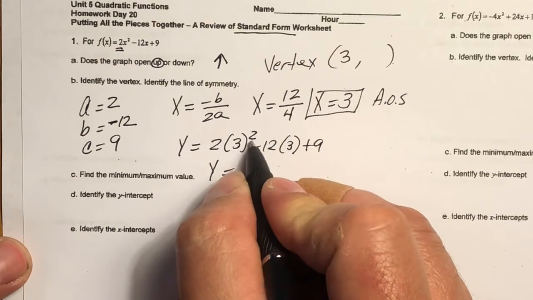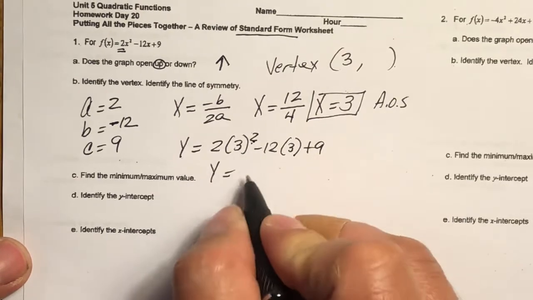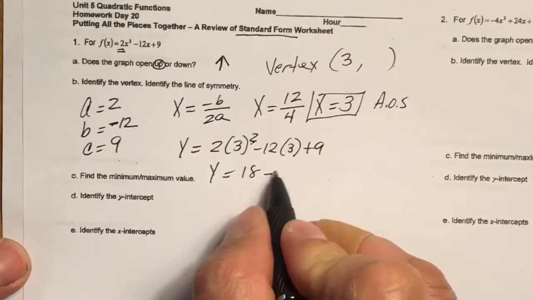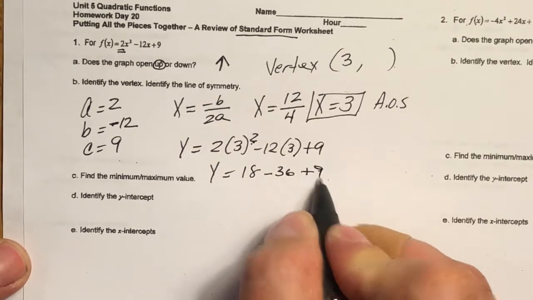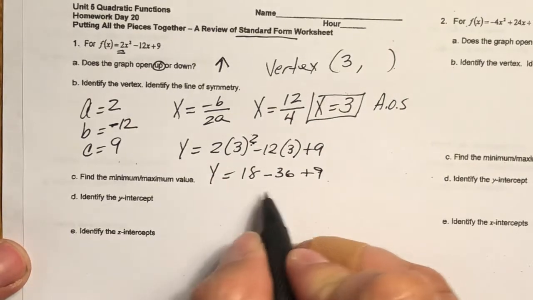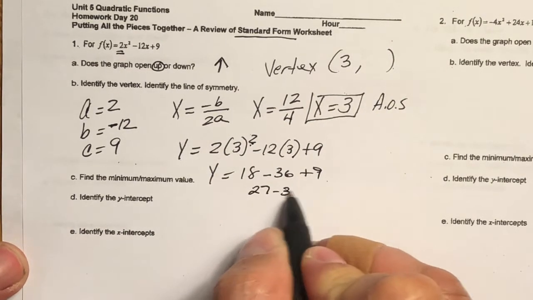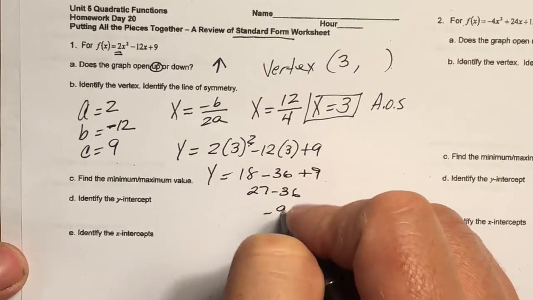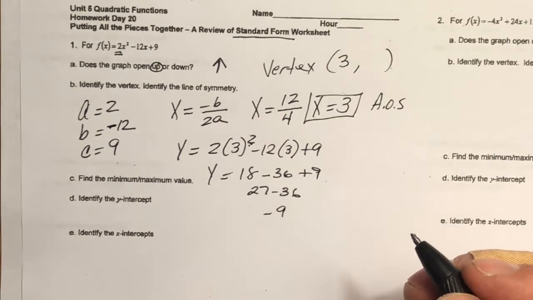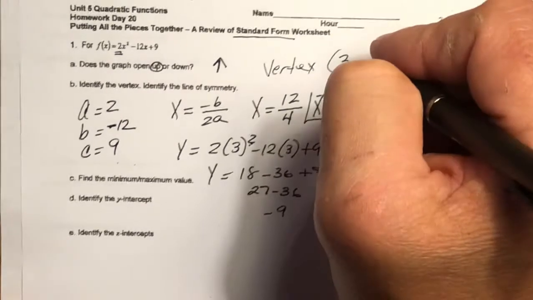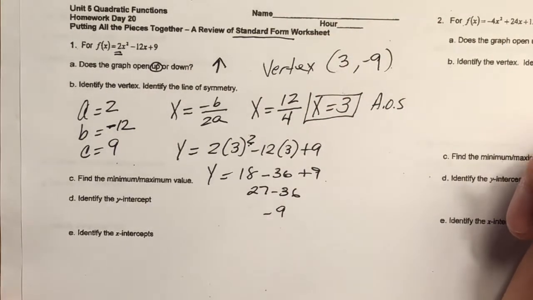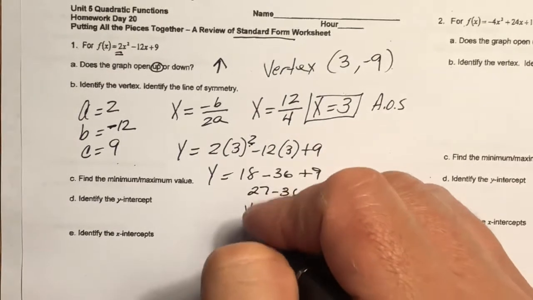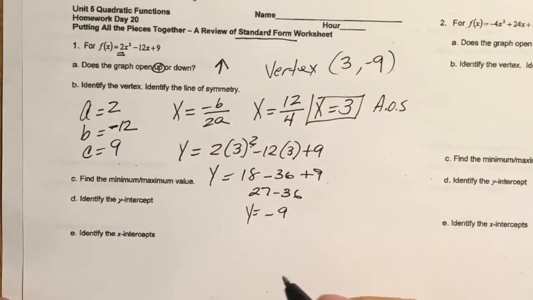So this is 3 squared, which is 9. 9 times 2 is 18, minus 12 times 3 is 36, and then plus 9. 18 and 9 is 27, minus 36. And so that comes out to negative what? Negative 9. So that means my vertex is at 3, negative 9.